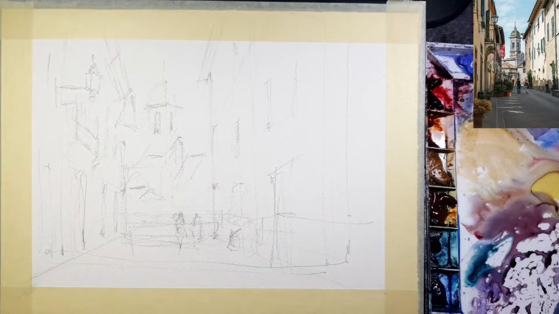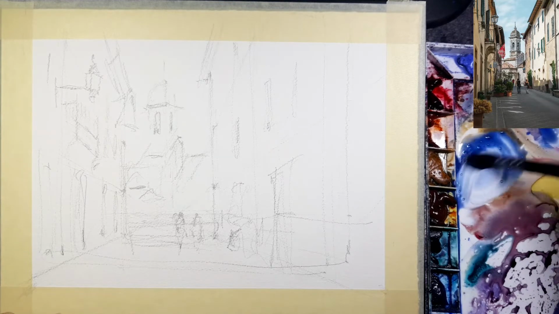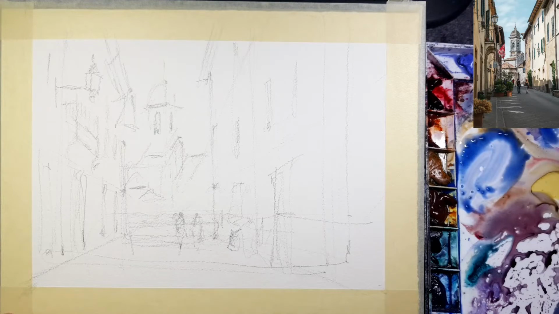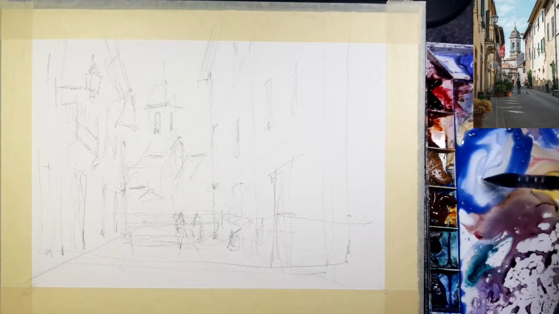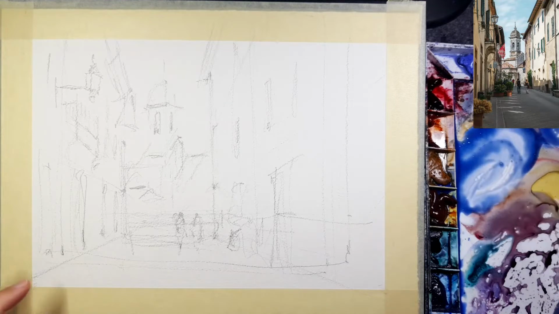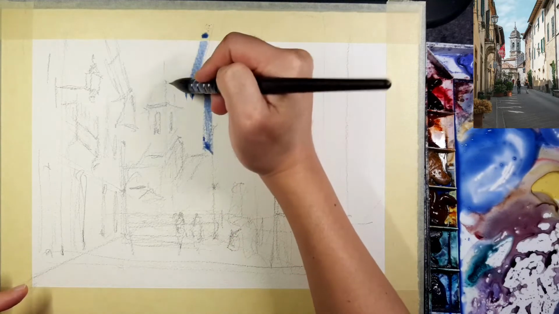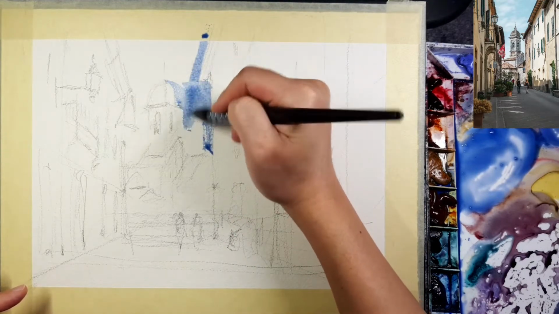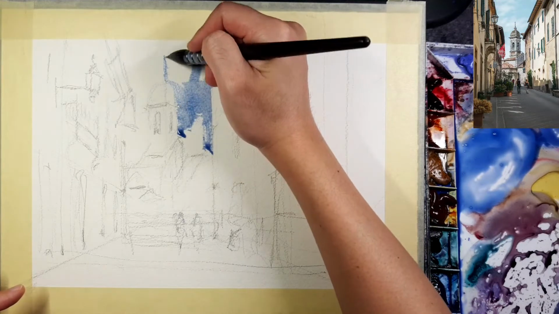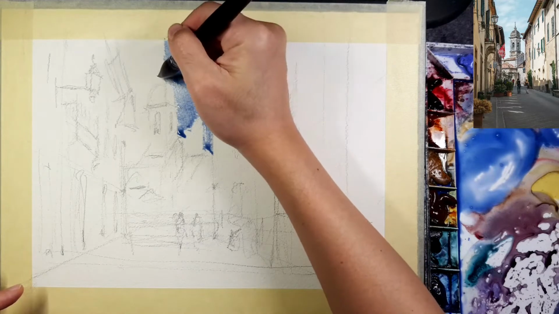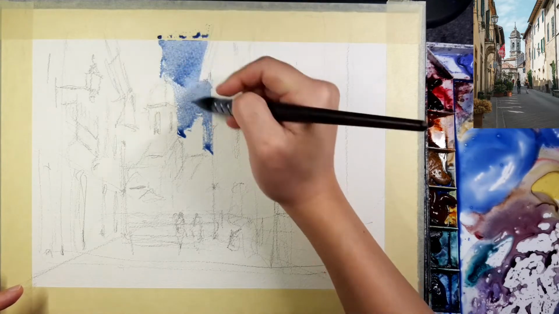I put cobalt blue mostly, but I mix a little bit of warm colors. Do not use the pure pigment. It's better to mix a little bit. So I start with blue sky, but I also think about the highlight. So I have to be careful about that.